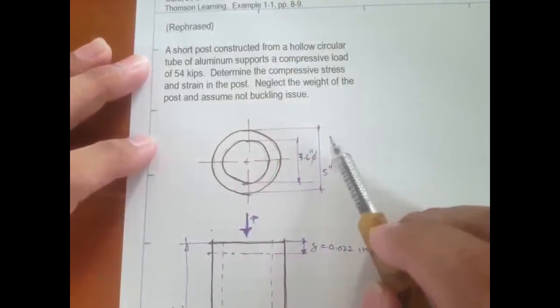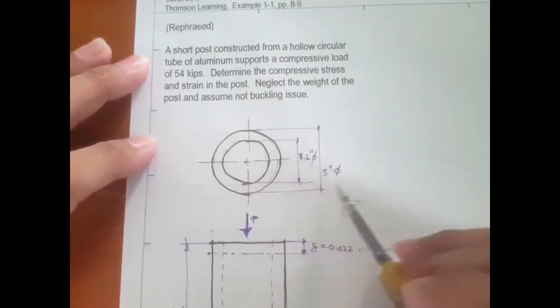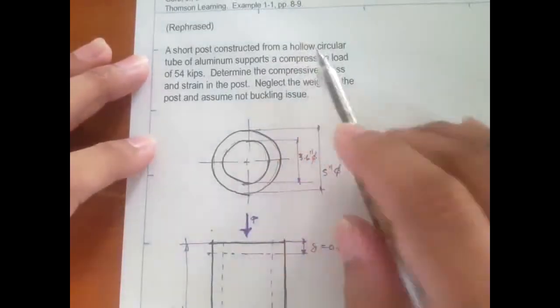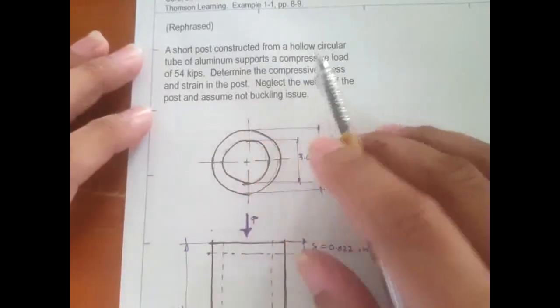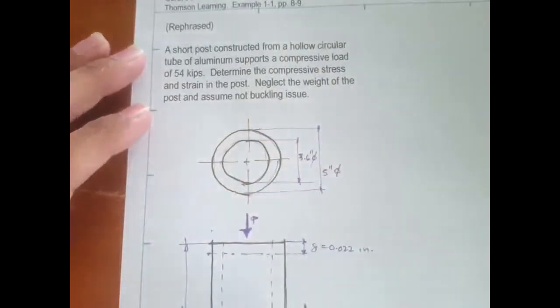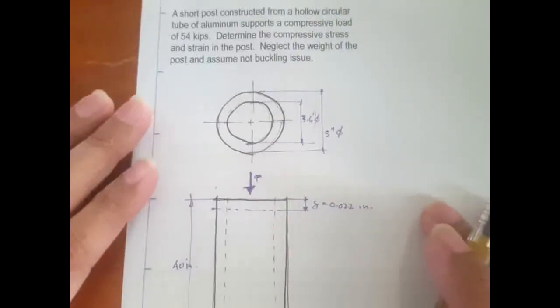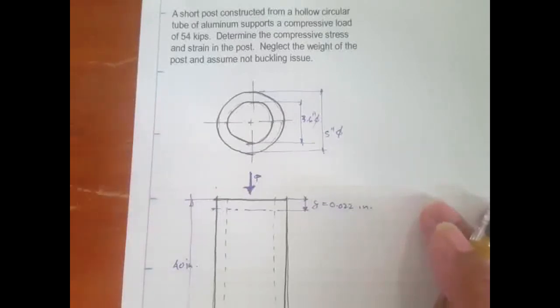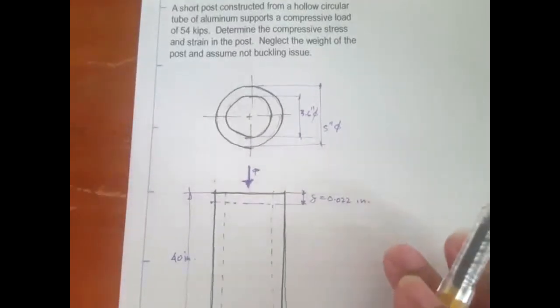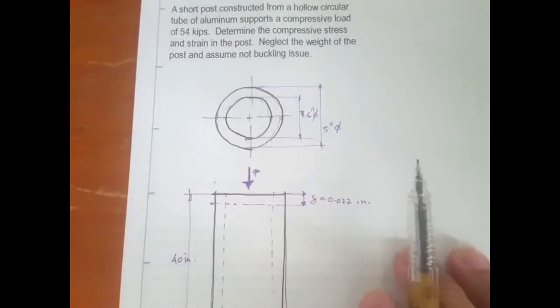Instead of expressing the dimensions in words, I incorporated them in the figure. The given figure is also different, but nonetheless it is essentially the same problem.